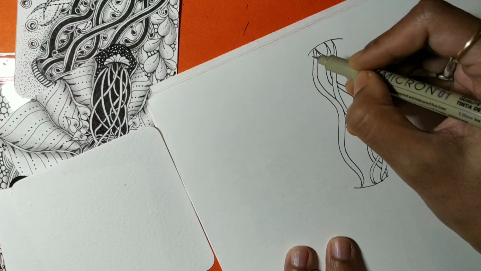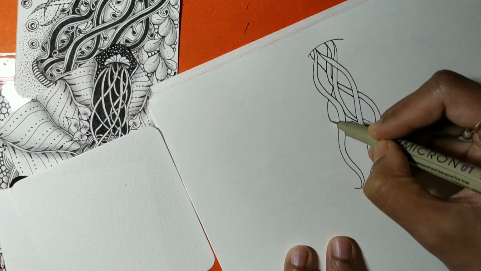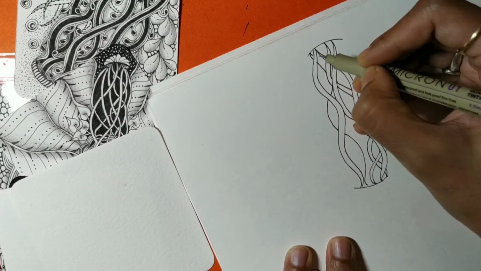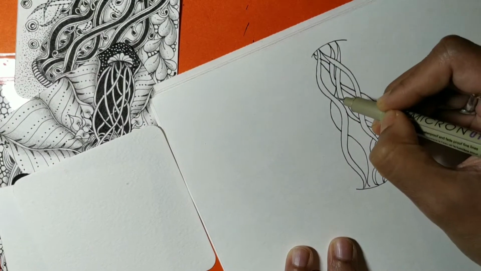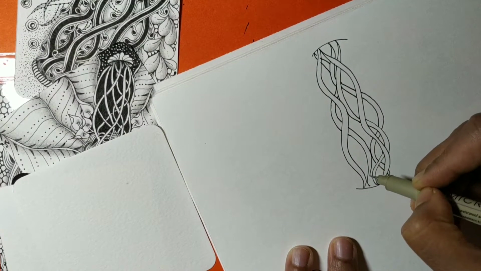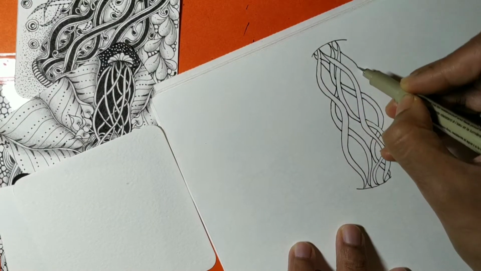Again starting another one, using the empty spaces in between, manipulating the shape in such a way that you fill up the spaces. One more probably here.